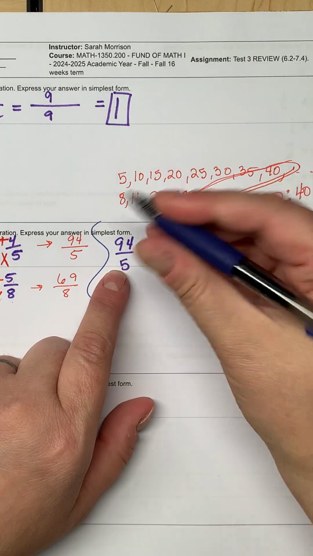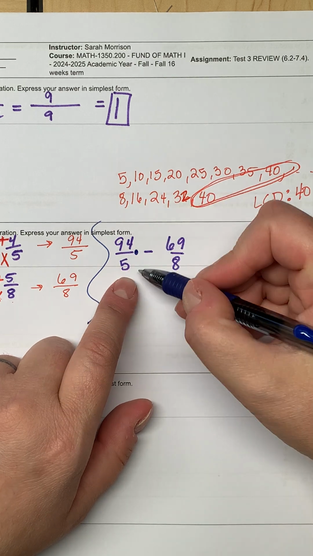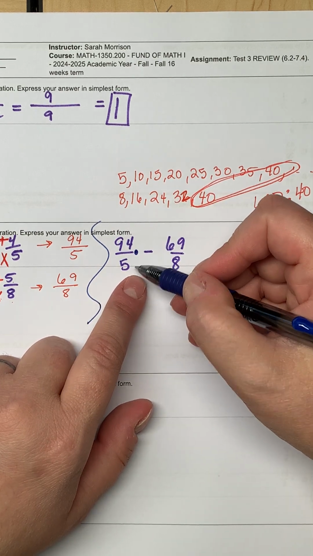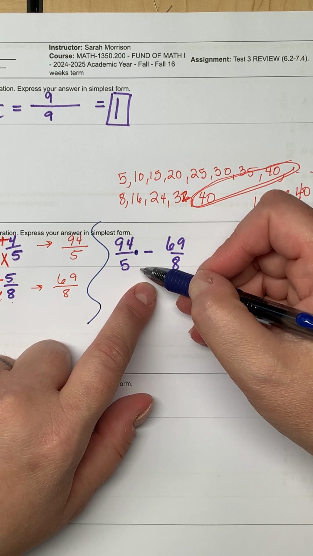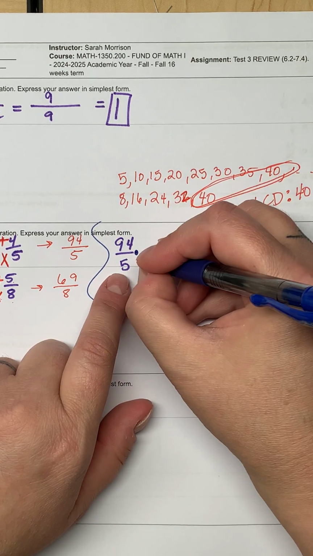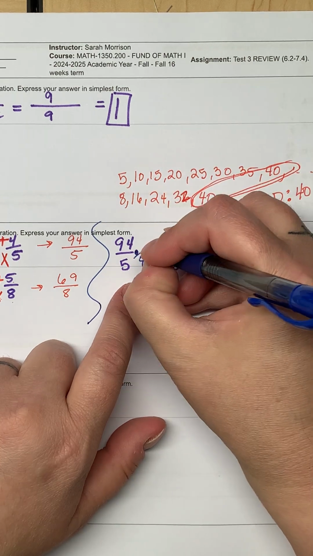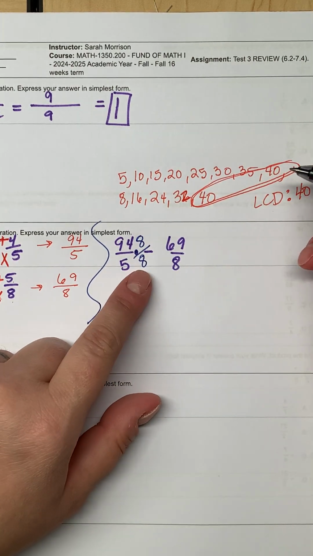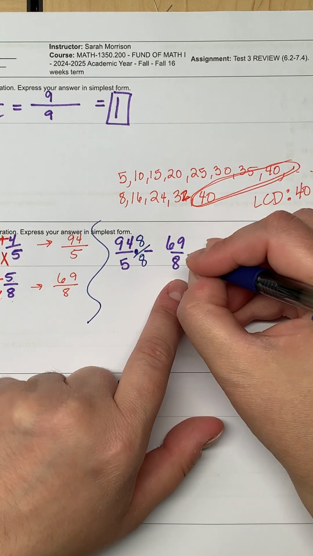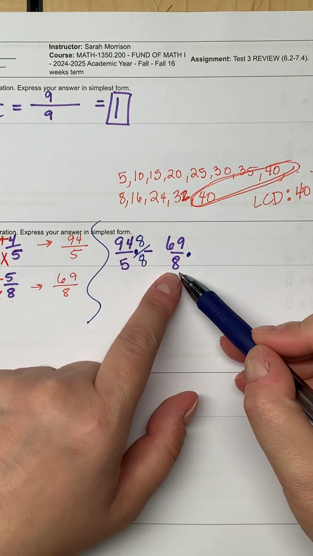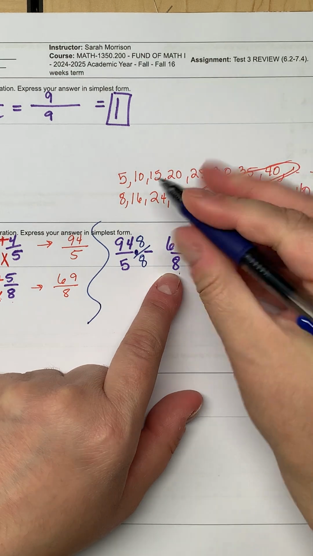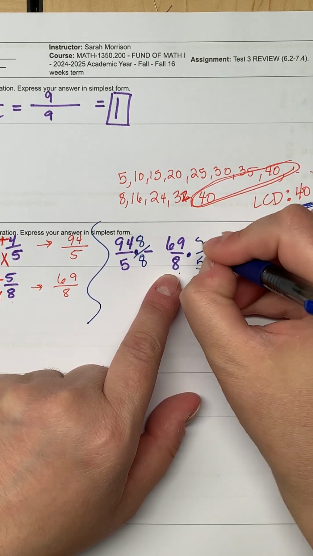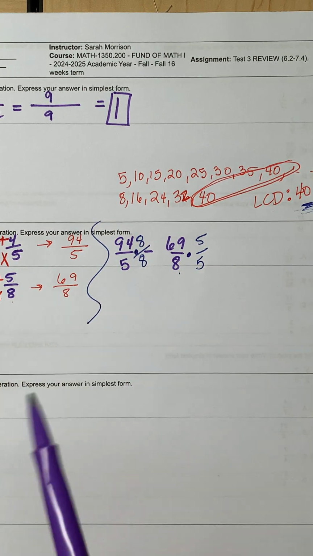So let's see here, this 5, how can it become a 40 on the bottom? 5 on the bottom times what on the bottom gives you 40 on the bottom? Well, 5 times 8. And what we do to the bottom, we have to do to the top. Okay, now let's look at this right side. I have an 8 on the bottom. How do I get to that 40 that we need? You multiply by 5. And what you do to the bottom, you have to do to the top.